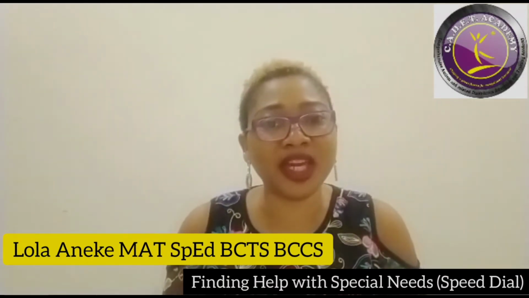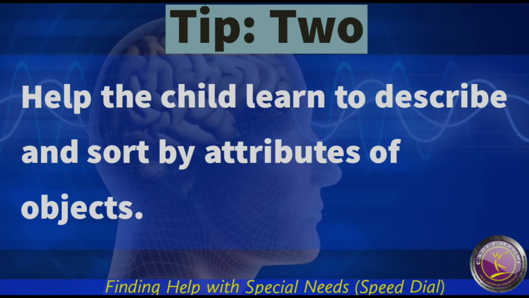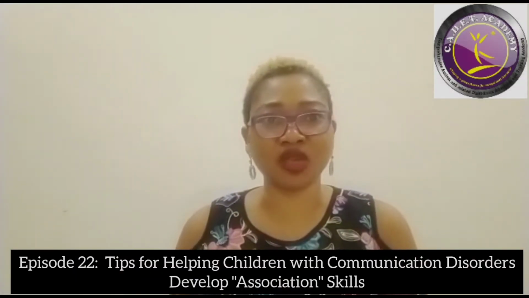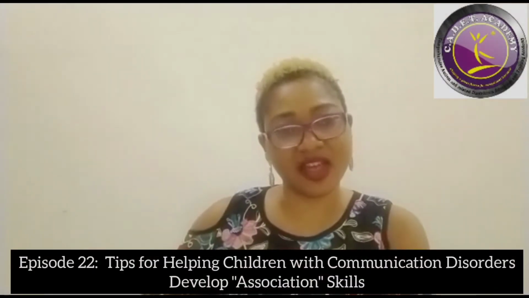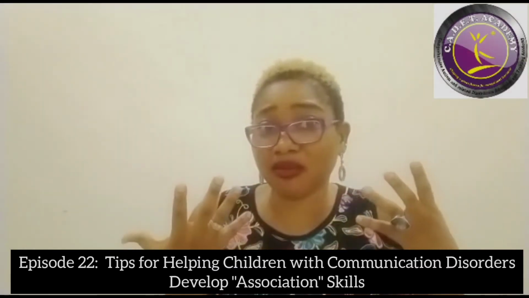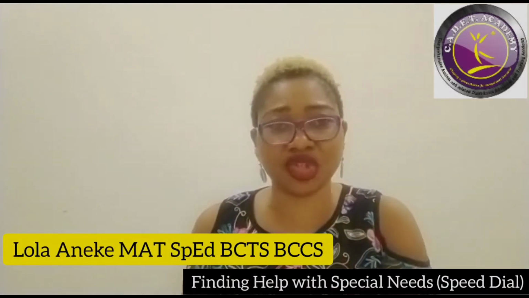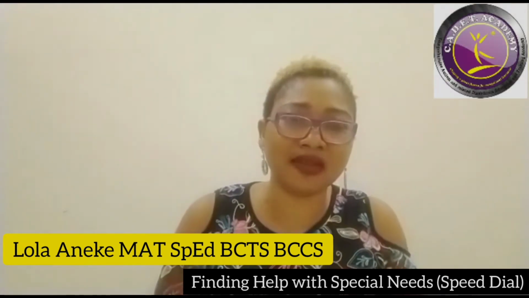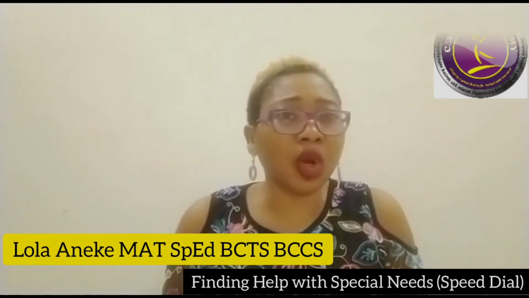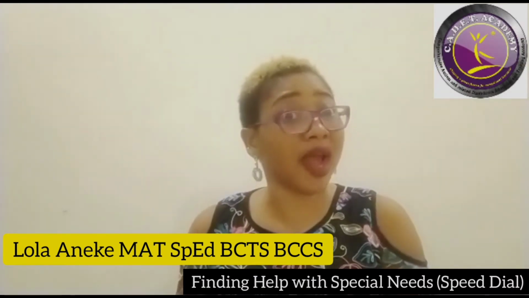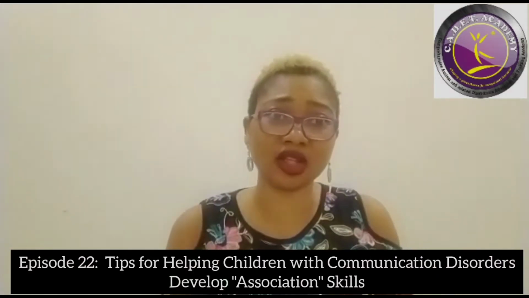The second tip will be to help the child to learn to describe and sort by attributes. Attributes are size, shapes, and colors. So using the same example of cutlery and clothing, you might want the child to sort out all the spoons or all the silver and the golden spoons together. That will require the child being able to think through what he or she is doing. You might also want the child to sort out all the knives in one part of a tray. For the clothing, you might want the child to sort out the red socks or the white socks or the socks that belong to adults from the ones that belong to children.